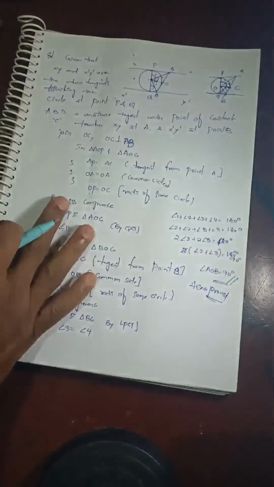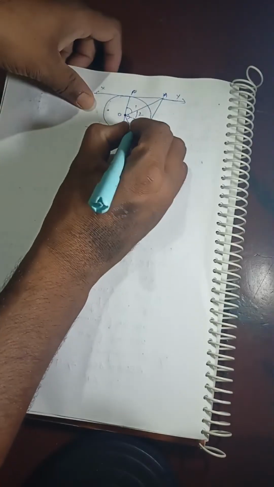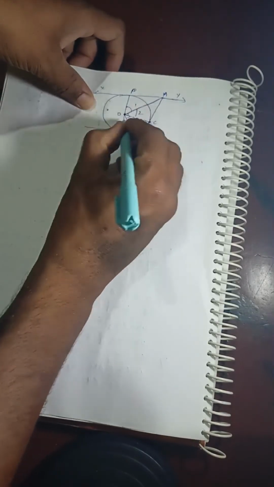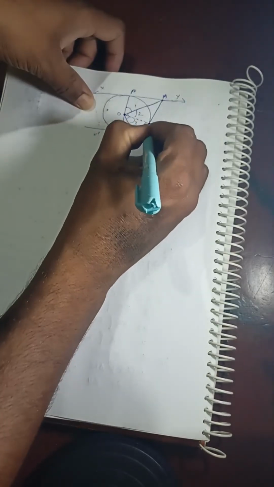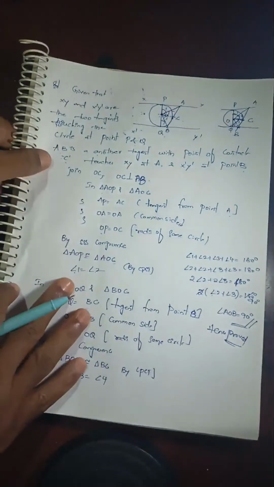If you want to see angle 1 and angle 2, I will draw them in this figure. Carefully see. This becomes angle 1, this becomes angle 2, this is angle 3 and angle 4. We have to find angle AOB, so for that we need angle 2 and angle 3 only. That's why we are writing here angle 2 and angle 3. Now those who are writing, please see the video clearly.